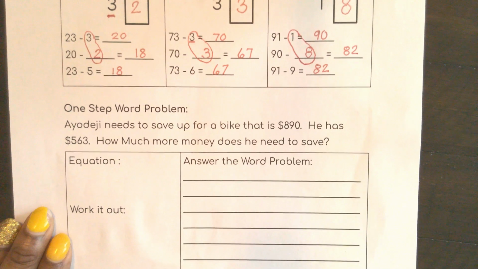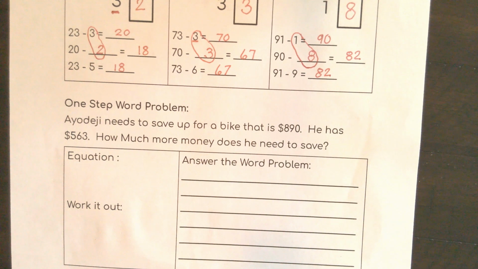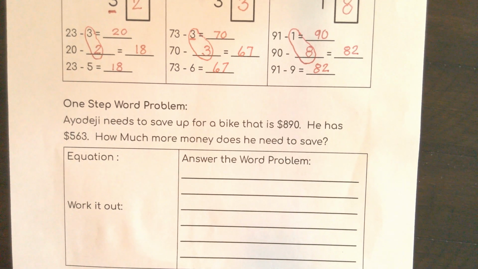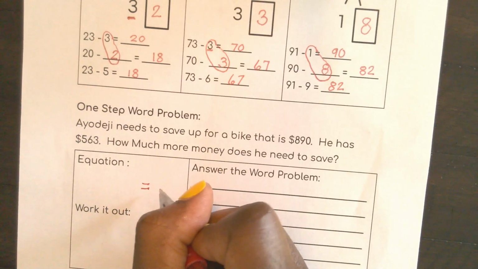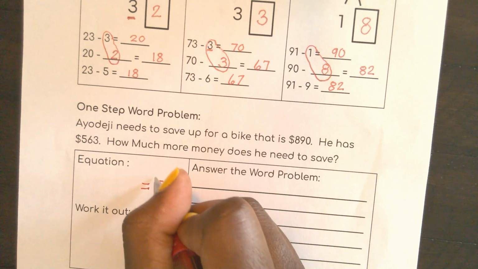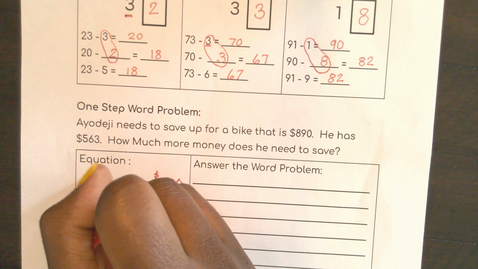So now I'm working with Ayodeji, Ayo for short, who needs to save up for a bike that is $890. He has money. He has $563. So now I want to find out how much more money does he need to save. He doesn't have enough. So my equation, I already know what it equals. It has to equal 890. That's how much money he needs. The amount that he has is 563.